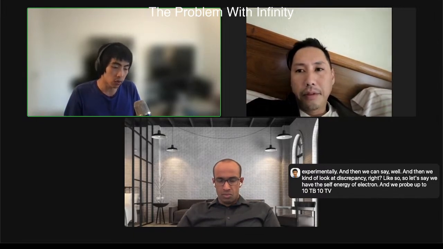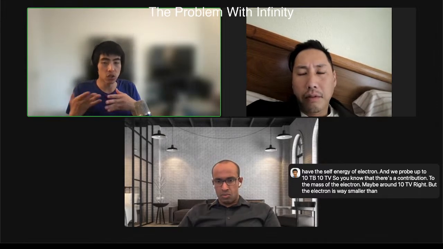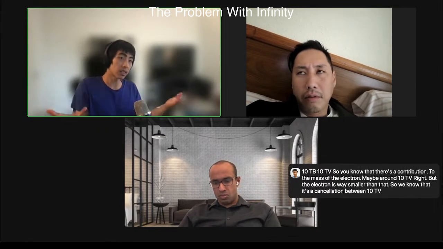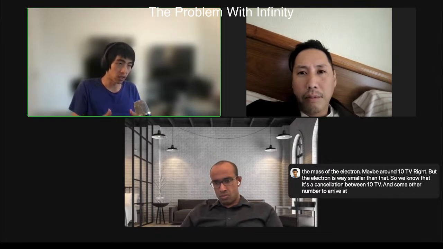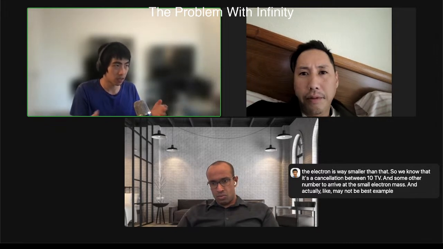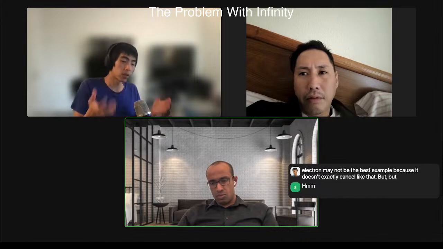So you know that there's a contribution to the mass of the electron, maybe around 10 TeV, right? But the electron is way smaller than that. So we know that there's a cancellation between 10 TeV and some other number to arrive at the small electron mass. And actually, electron may not be the best example because it doesn't exactly cancel like that. But experimentally, that's what it means.